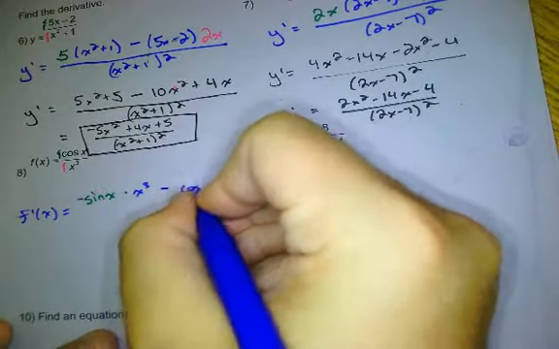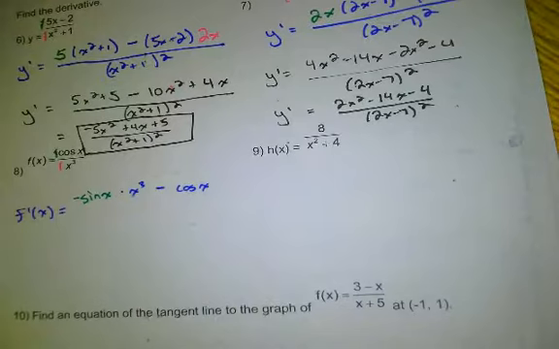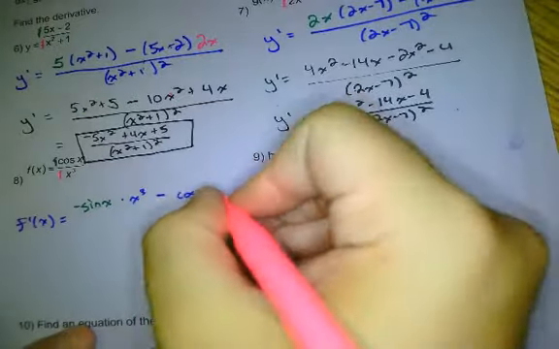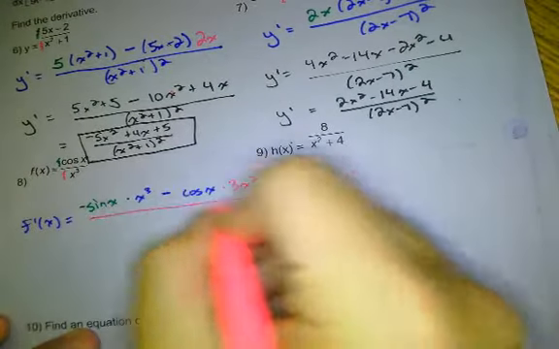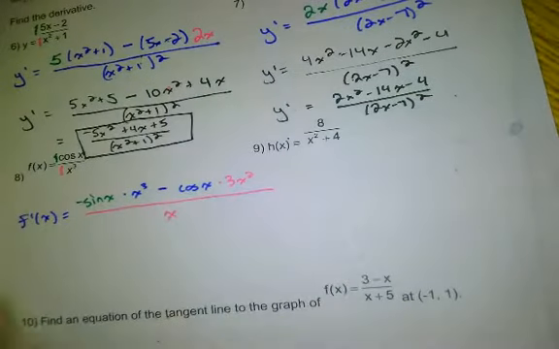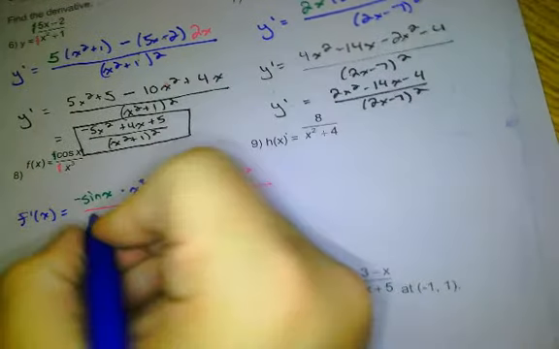That's why it's a different color. Minus cosine of x, and then times 3x squared. All over x to the, it should have been blue.